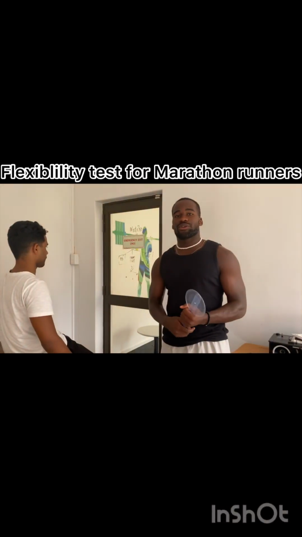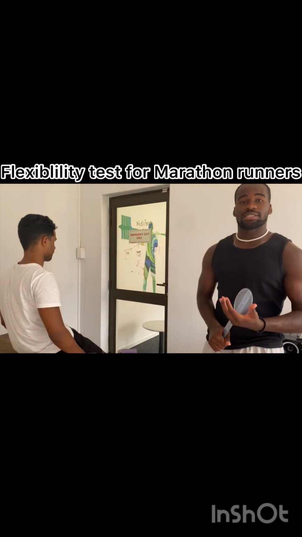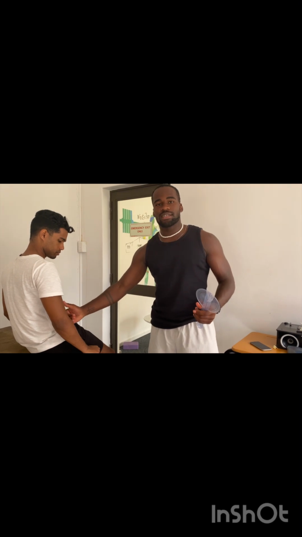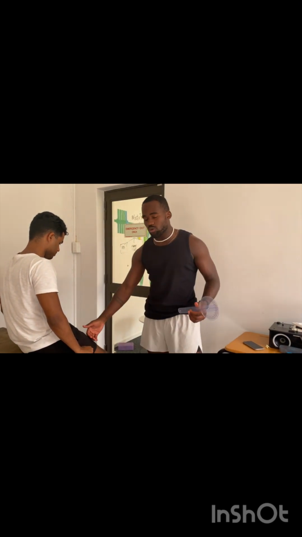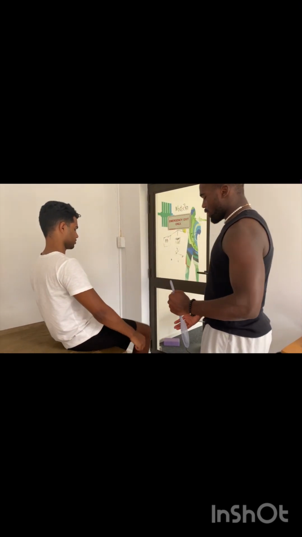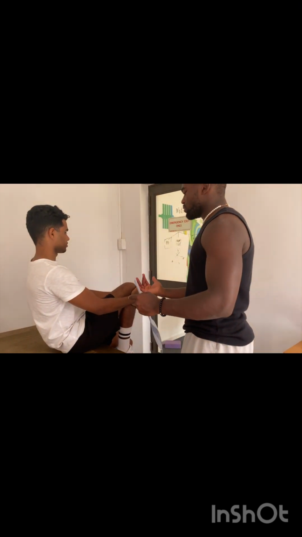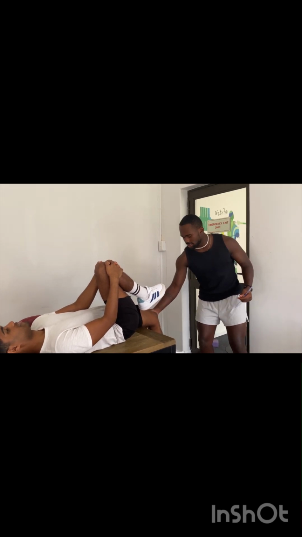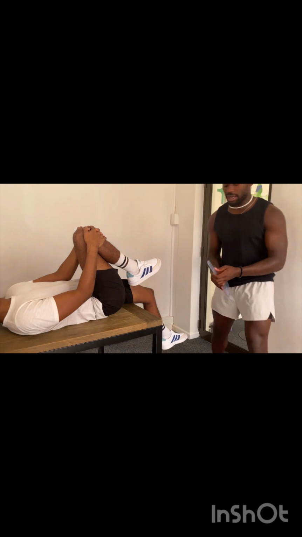Okay, the next test that we're going to do is called the flexibility test for marathon runners. It's to test the hip movement, the hip mobility, and the tightness of the quads and hamstrings. Alright, so I'm going to ask you to please grab your right leg close to you while your back is up straight. I'm going to bring you down with me, slowly. Make sure that this leg is nice and straight. As you can see, he's a bit tight here, and he's a bit tight underneath there, otherwise his leg will be pushed back a bit.